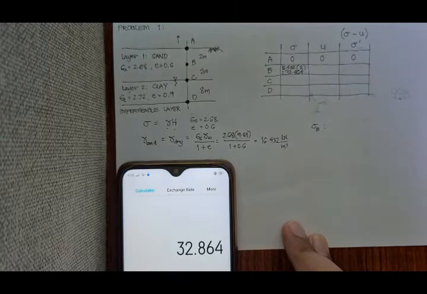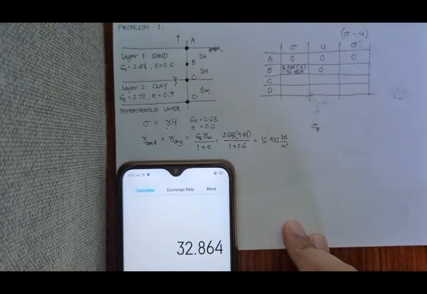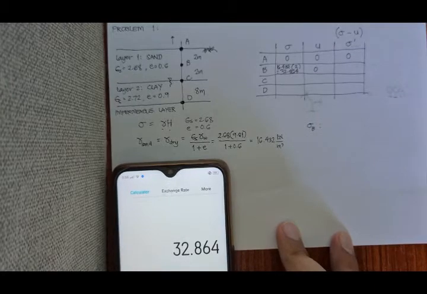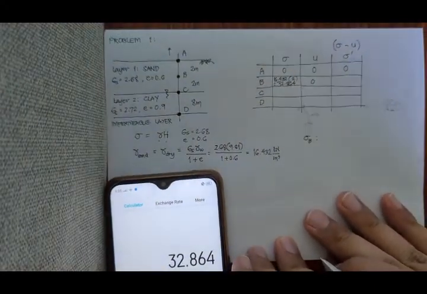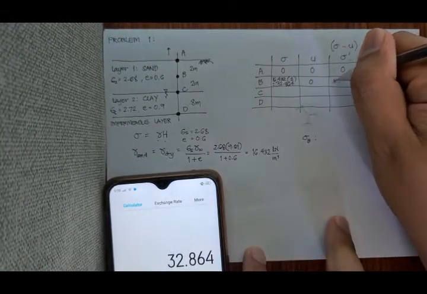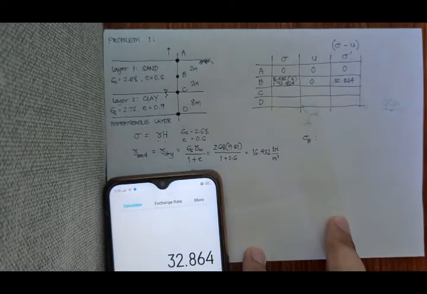Next, meron ba tayong neutral stress na present at point B? Or meron ba tayong presence of water at point B? At point B, wala tayong presence of water, therefore, 0 lang yung neutral stress at point B. Ngayon, since 0 yung neutral stress or your pore water pressure, we can actually tell that the effective stress is also equal to 32.864 since walang presence ng water.